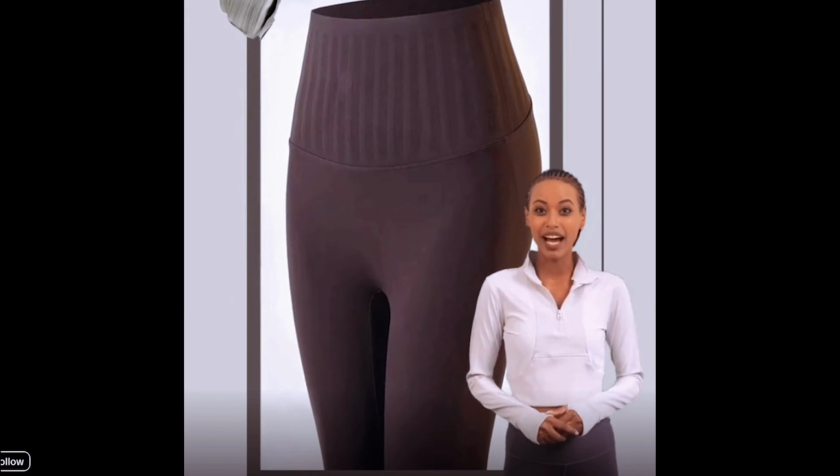There's even some like this one. Tired of wearing boring leggings all day? Our leggings are the perfect.